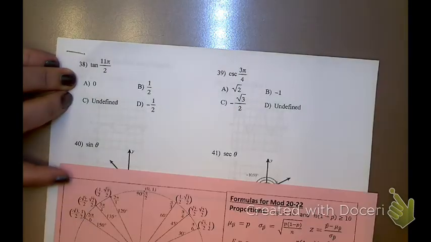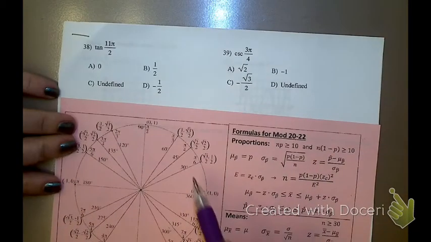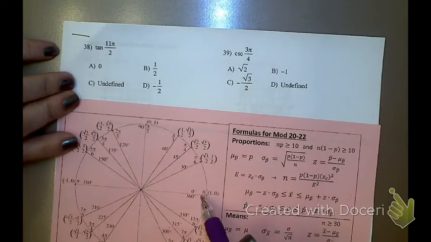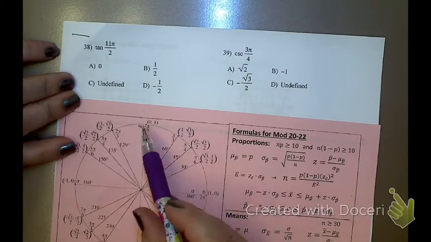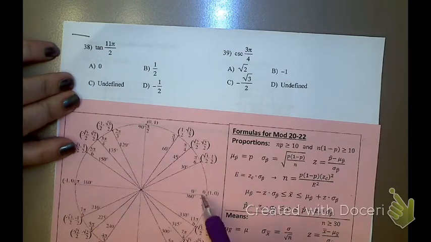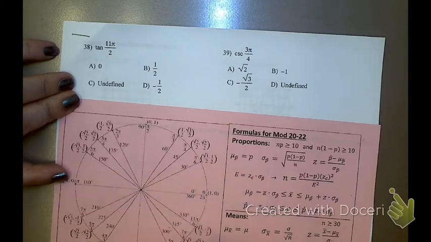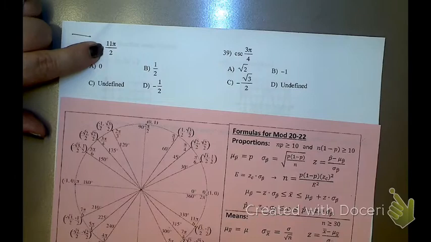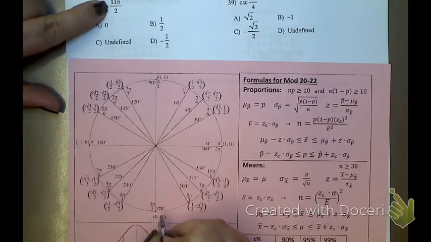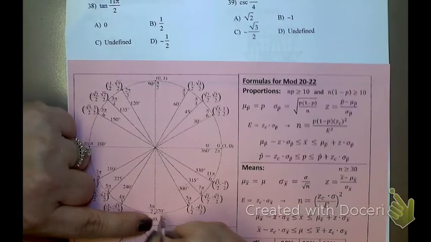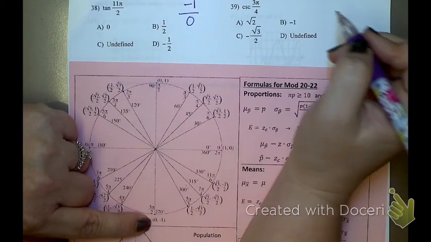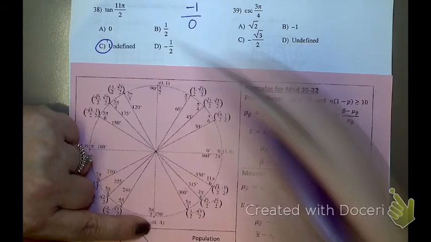The tangent of 11 pi over 2. So let's see. 11 pi over 2. Let's see, 1, 2, 3, 4 pi over 2, 5, 6, 7, 8 pi over 2, 9, 10, 11 pi over 2. That angle is coterminal with 3 pi over 2 or 270. Sorry, you can't see that. So tangent would be sine over cosine, or y over x, and 1 over 0 is undefined.